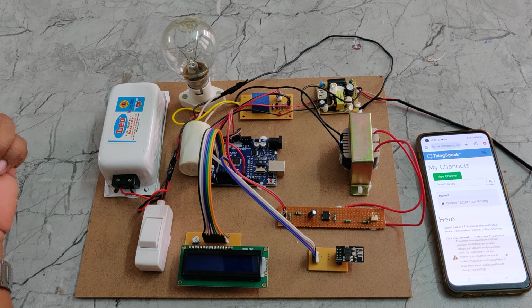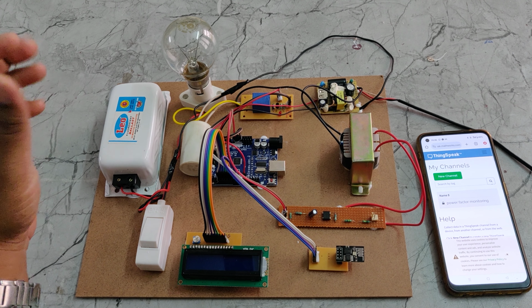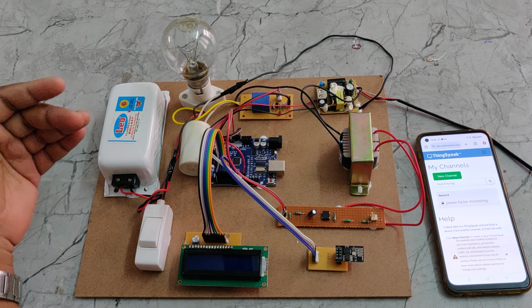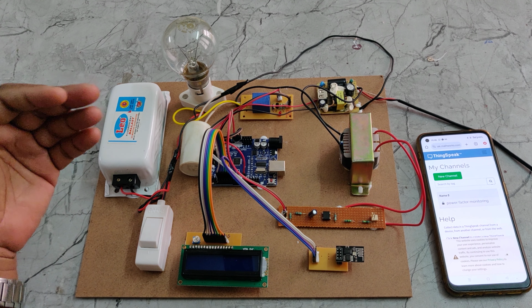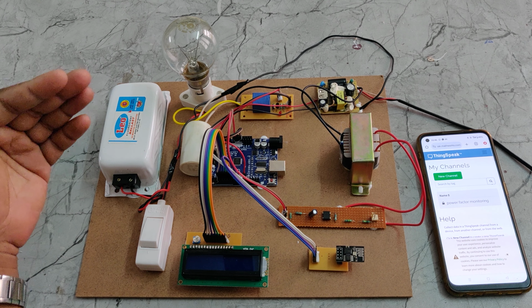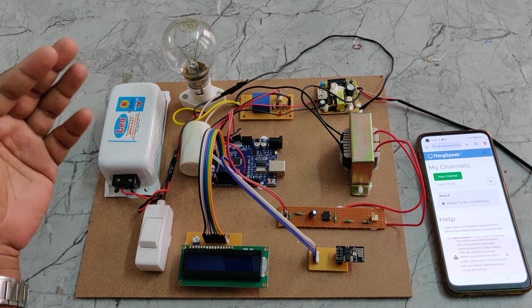and voltage waveform. Whenever the phase difference increases, as we know, the power factor is cos theta, where theta is the phase difference between the voltage waveform and current waveform. Then the power factor value will decrease from unity power factor.